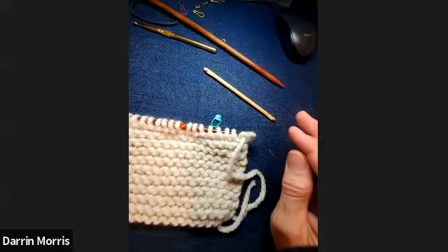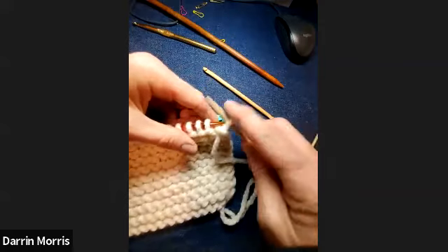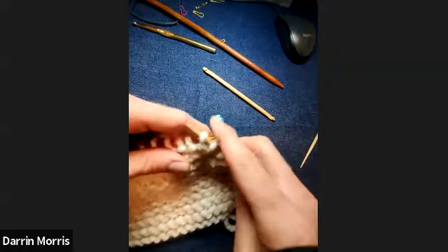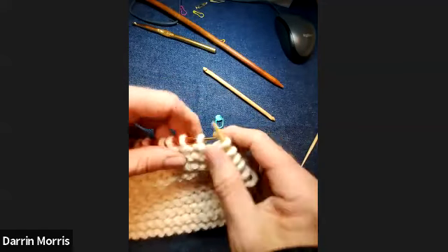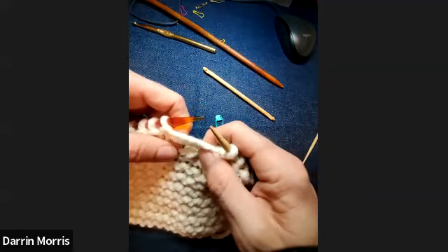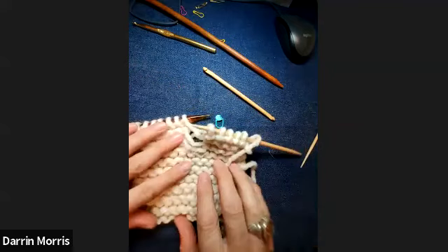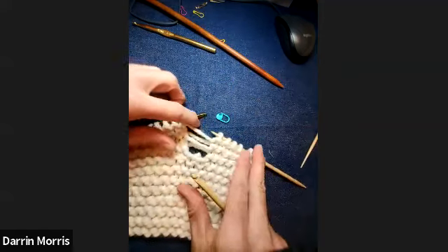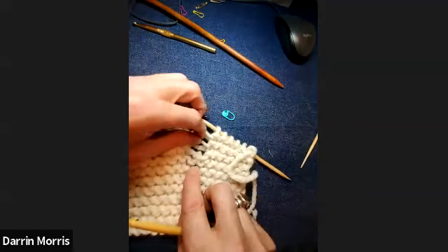I don't have my other knitting needle, so I'm just going to put these stitches on another needle just for demonstration purposes. So if your garter stitch unravels, okay, this is nobody's favorite thing. And this is always a bit tricky. Even for somebody that's experienced, you have to take your time and think about what's happening.